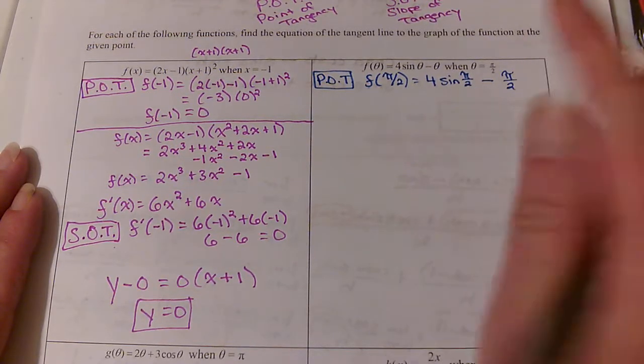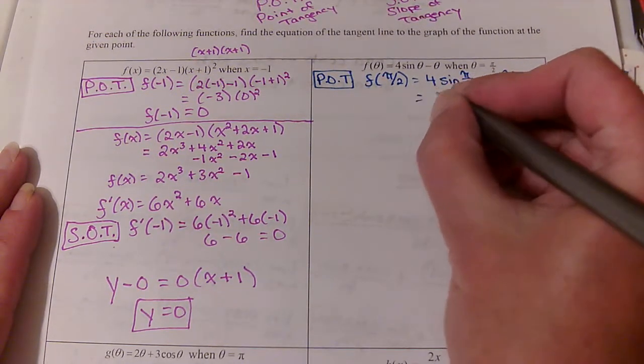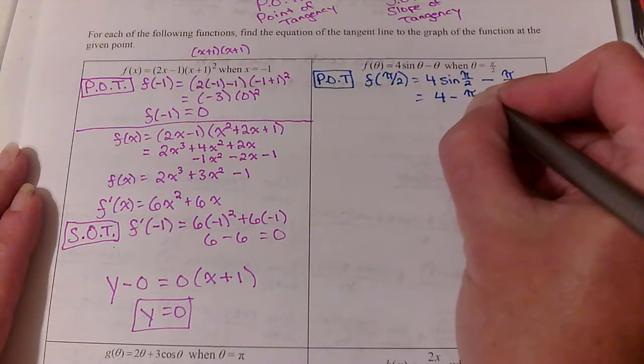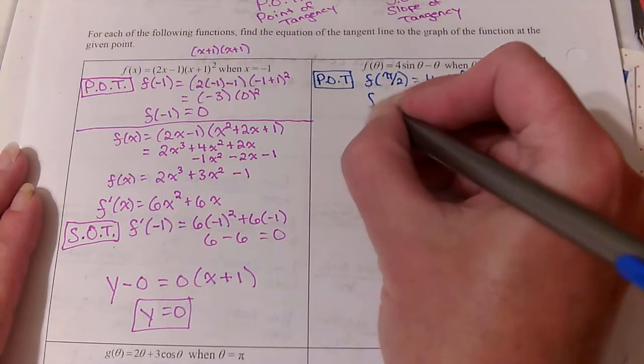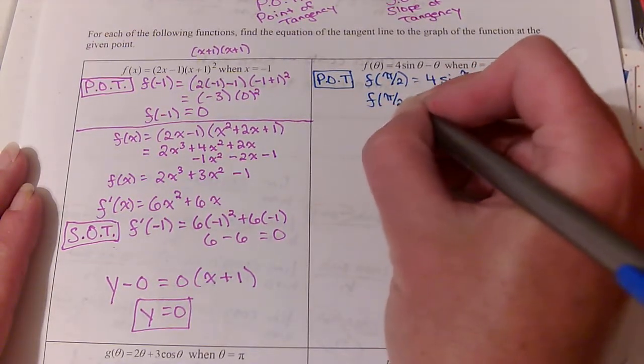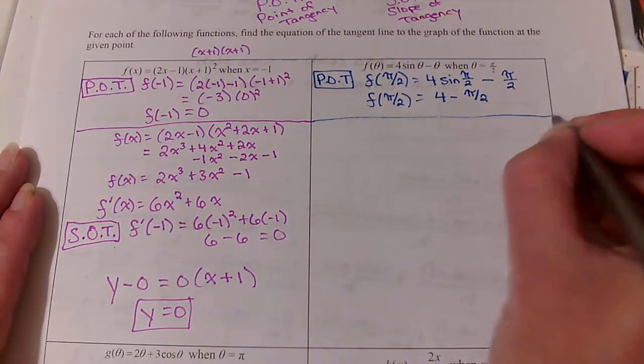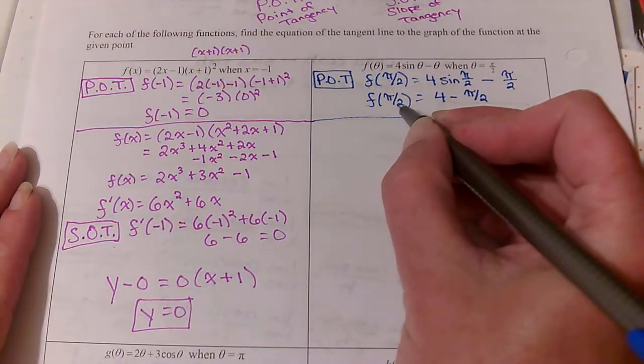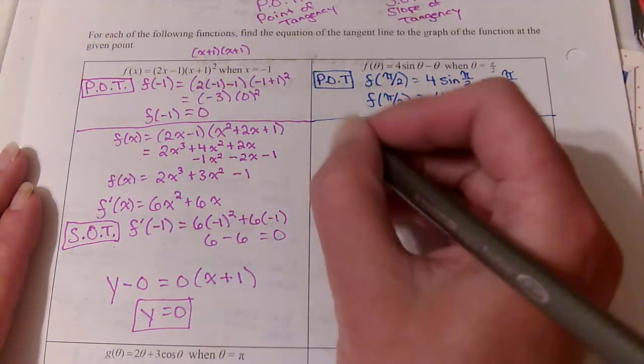Sine of pi over 2 is just a 1, so this gives me 4 minus pi over 2. That's my point of tangency. When this is my theta, this is the y value.